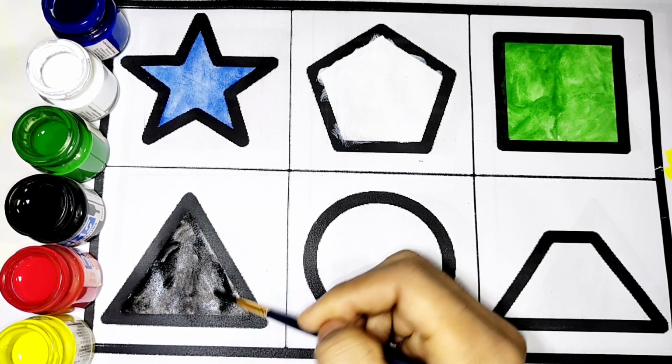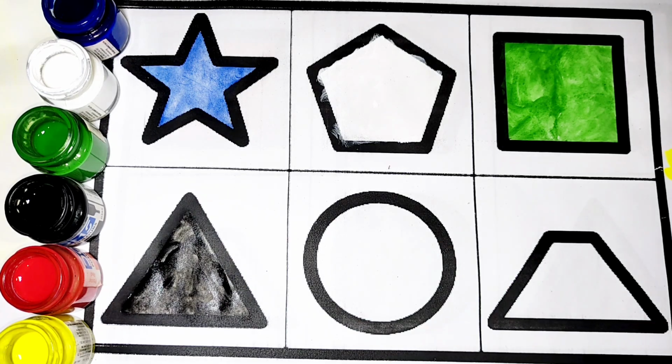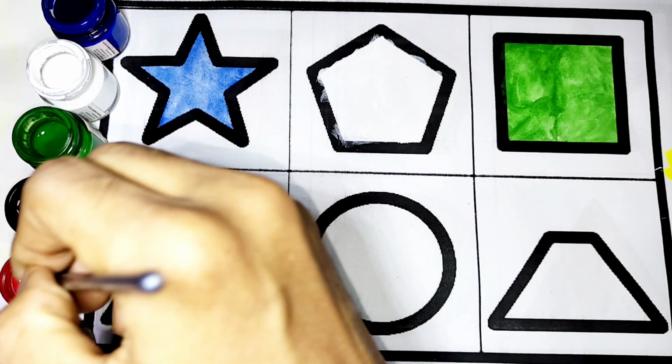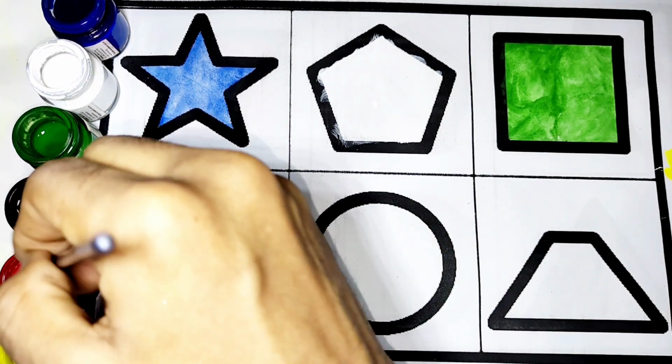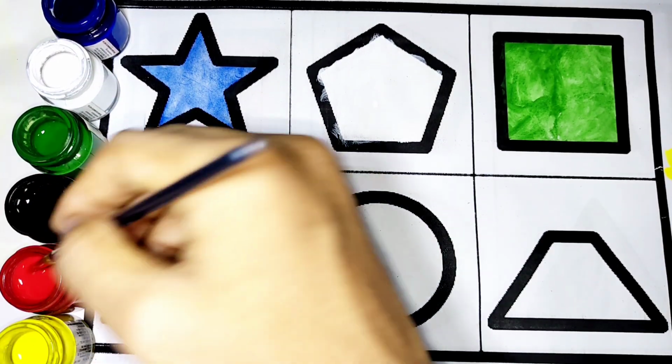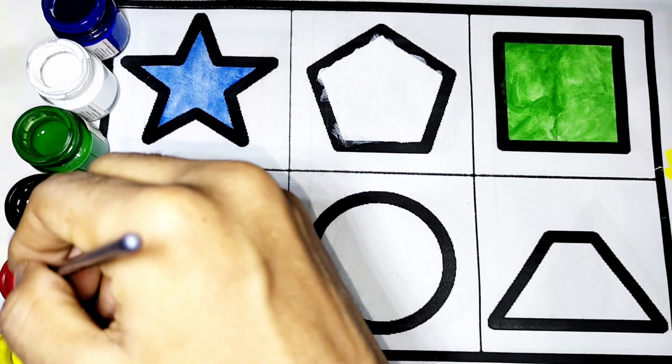The next one is circle. Now we're coloring the shape of circle and using red color. Now we're mixing and using the color of red.